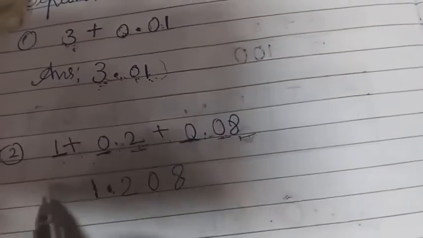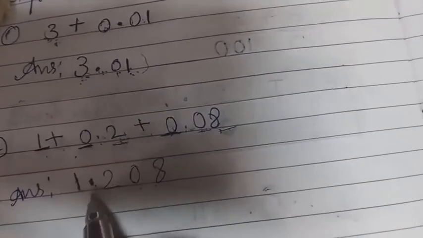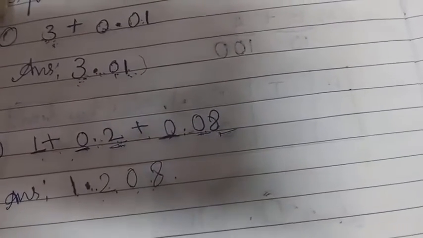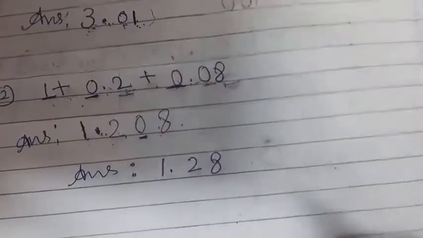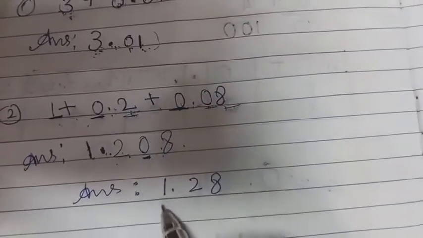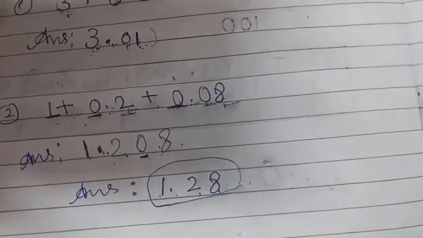So when we write the answer, 1.208. Instead of writing the 0, since it has no value, we can also write the answer in another way, students. 1.28, because 0 has no value. So whether it is there or removed, the value will remain the same. We can write the answer as 1.28.